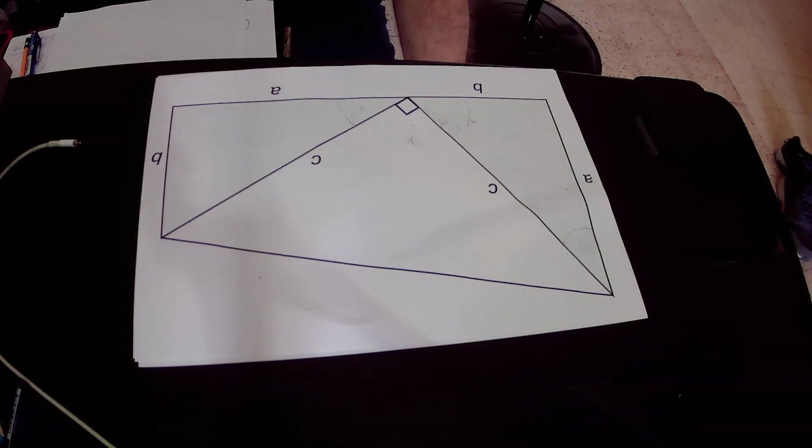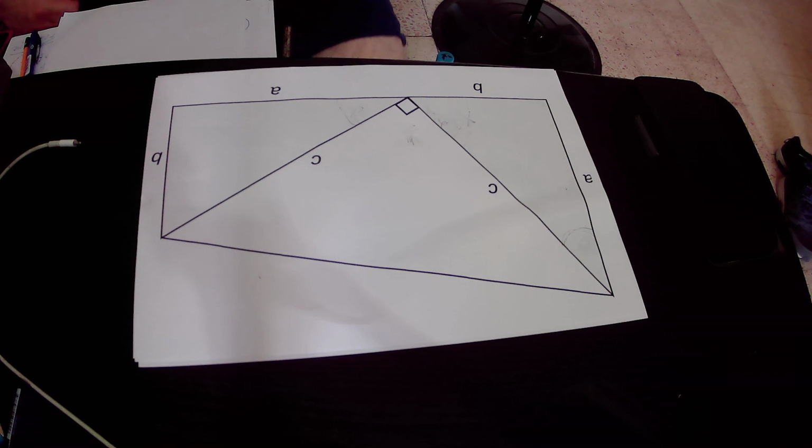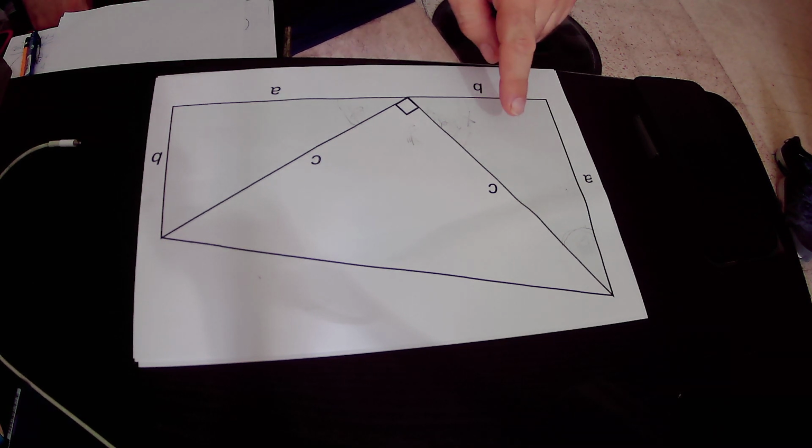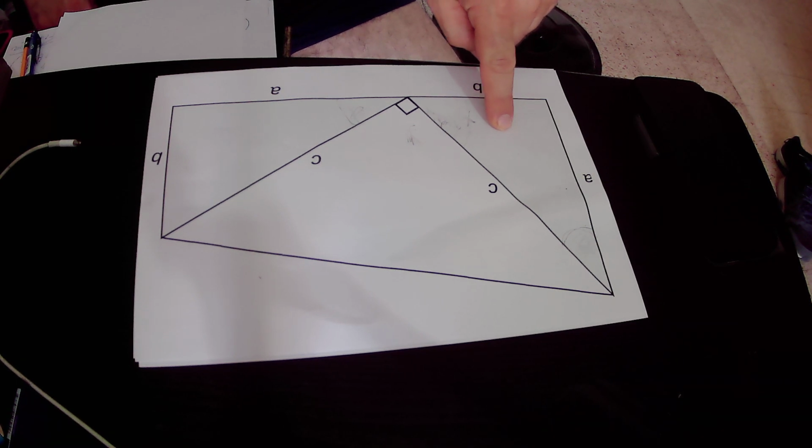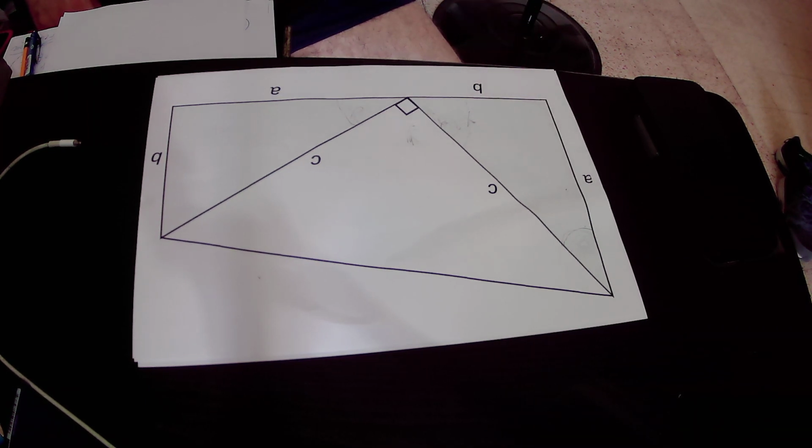So in order to prove the Pythagorean theorem, we built a copy of this right angled triangle.